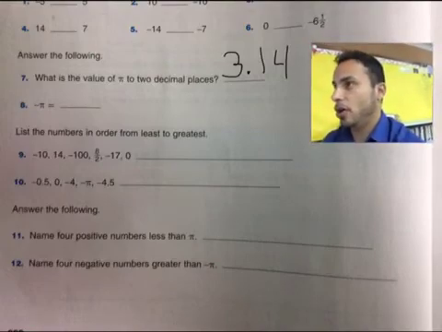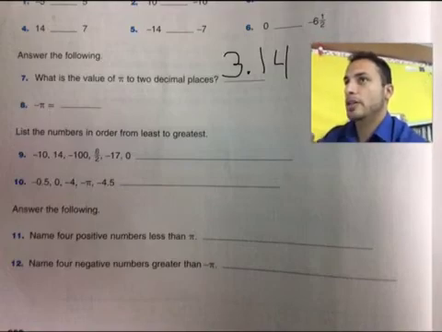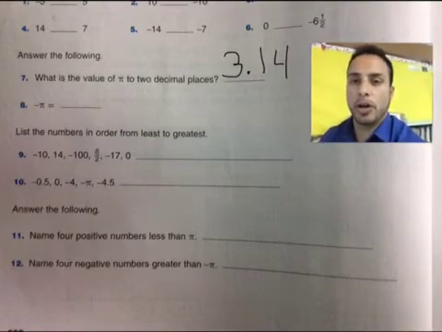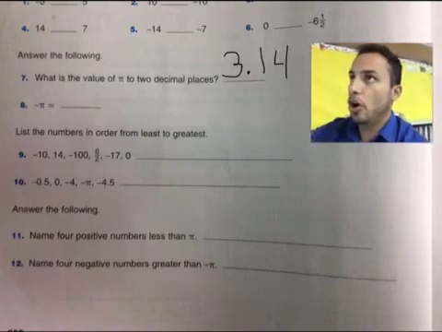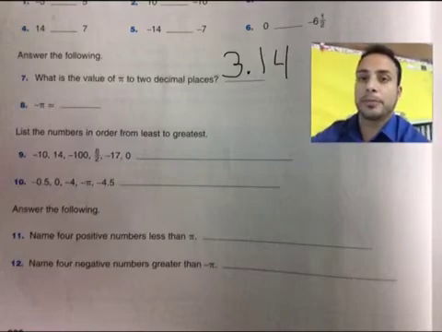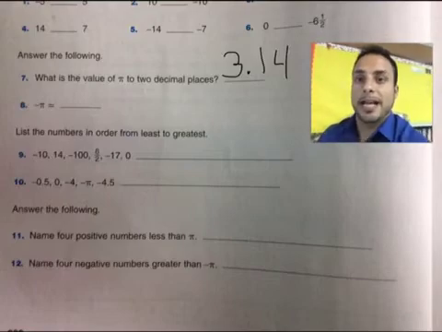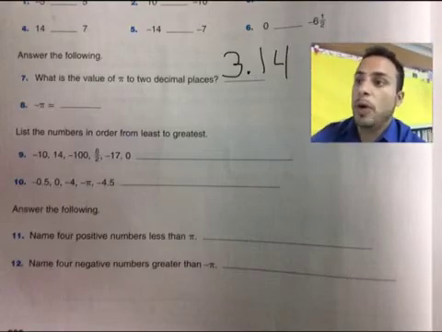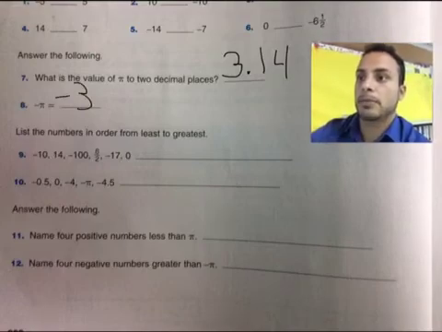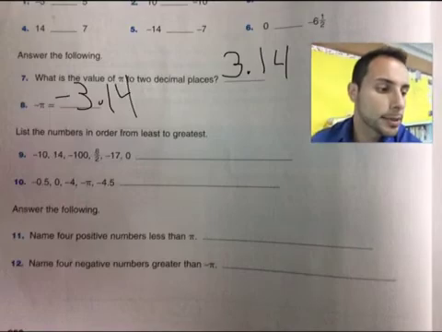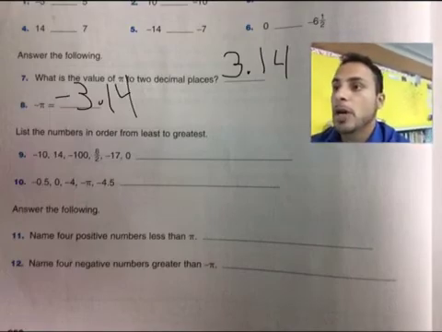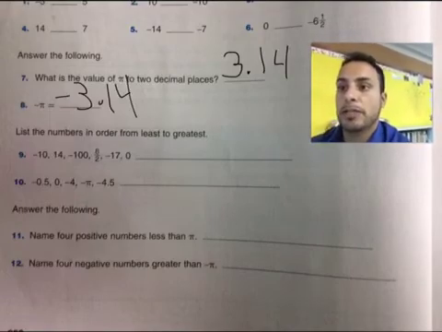Pi is the average of all the circumferences of all the circles divided by their diameter. So then, what would pi be as negative? If you're thinking negative 3.14, you are correct. Okay, negative 0.4.